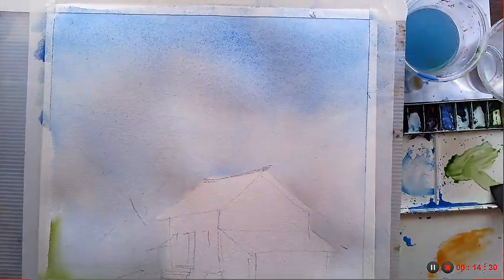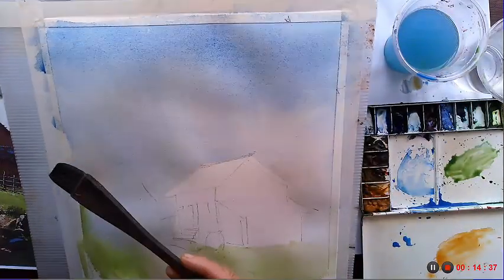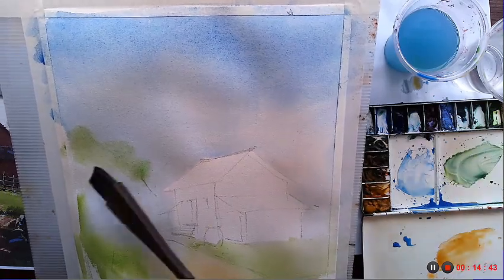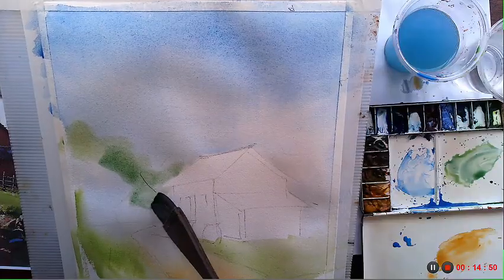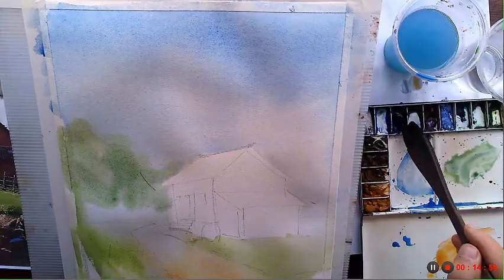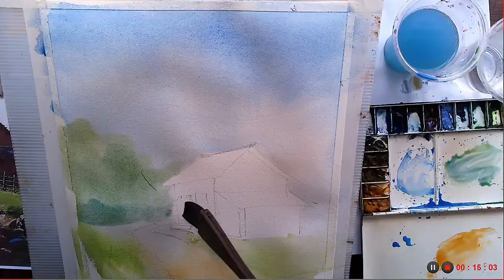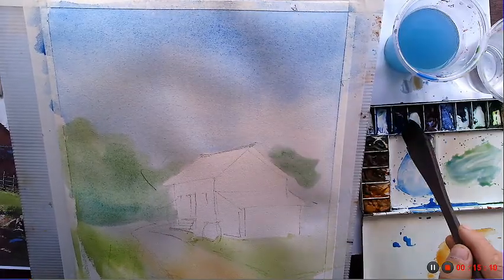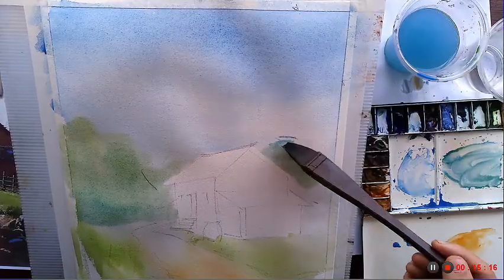Watch the water content on the paper. Certain areas are already dry. Here is quite dry. Here it's damp. When it's damp, add a little bit more blue. Yeah, better. I also watch out for the edge of the house. Normally it doesn't come out, but today it doesn't listen to me. So I just put different shades of green. Here also we can put a little bit of blue to signify that this is very distant.